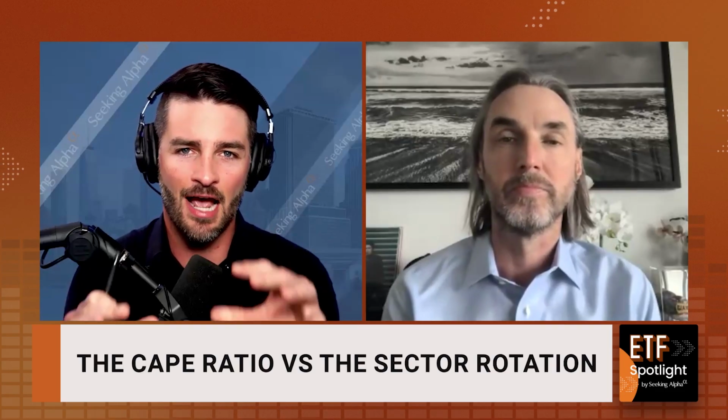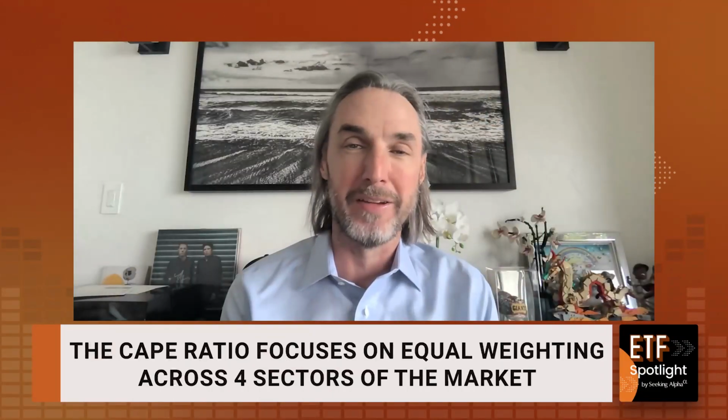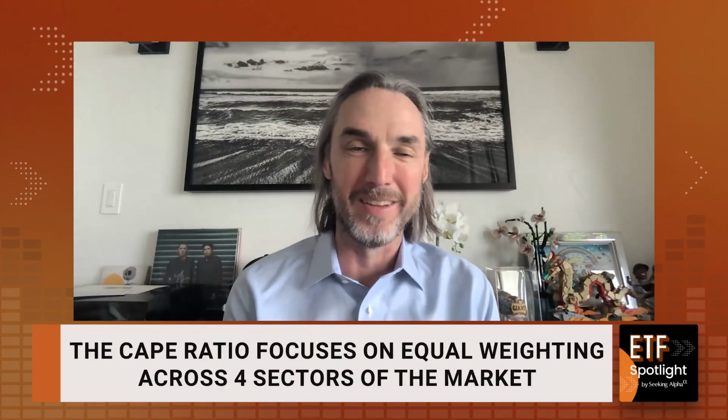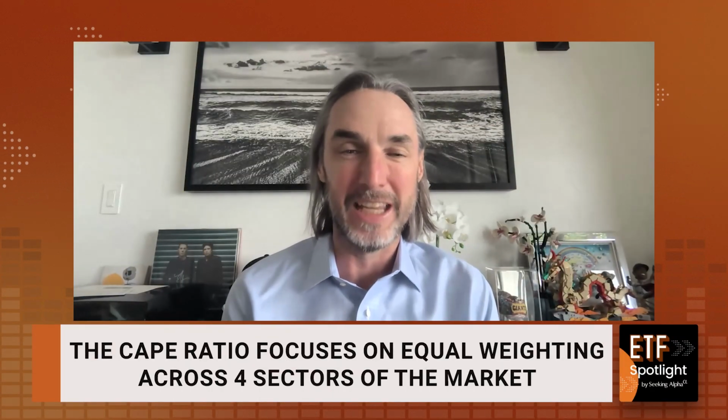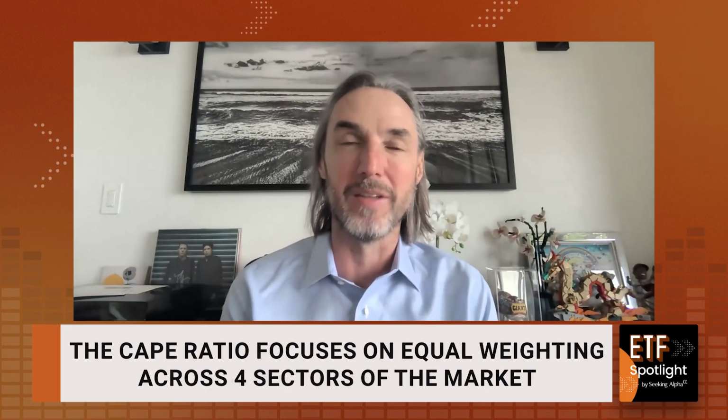So using this CAPE ratio and how this fund is put together, I'm looking here on Seeking Alpha today, the holding breakdowns, you're split up almost a quarter of each across communication, consumer defensive, real estate, consumer cyclical. So how does the actual fund use the CAPE ratio within the sector rotation of how the fund operates? Well, that was pretty astute of you, Daniel, to recognize that it's about a quarter each, because the process is focused on equally weighting across four sectors of the market.